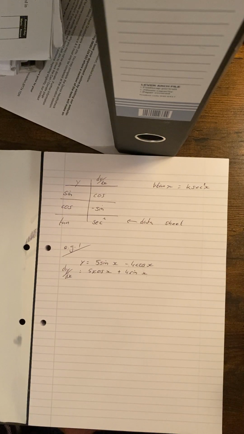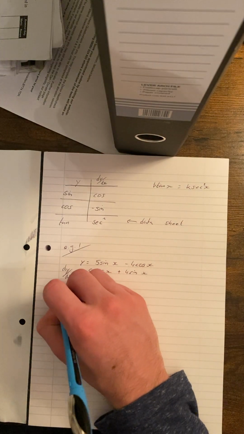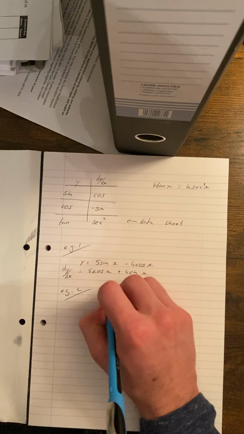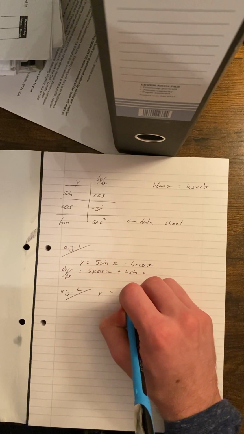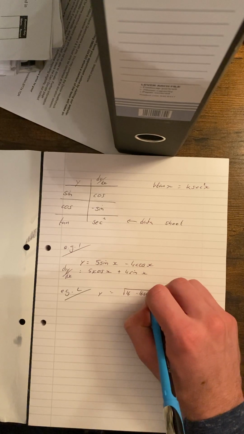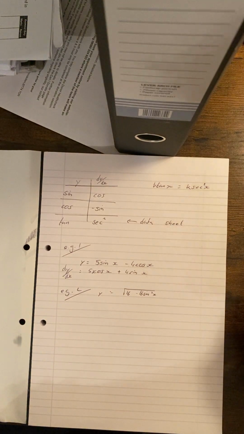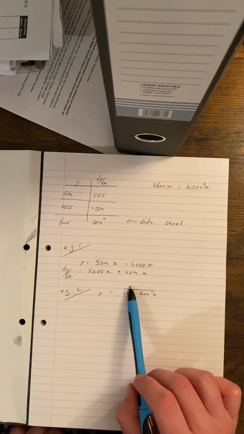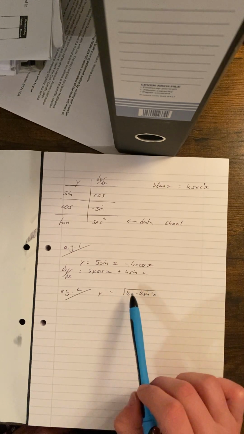If we did another example, let's have y is equal to the root of 16 minus 16 sine squared x. Now, you can't just separate this into root 16 minus root 16 sine squared x.